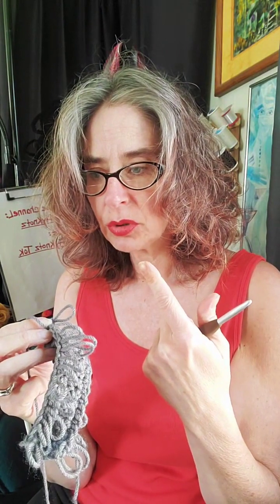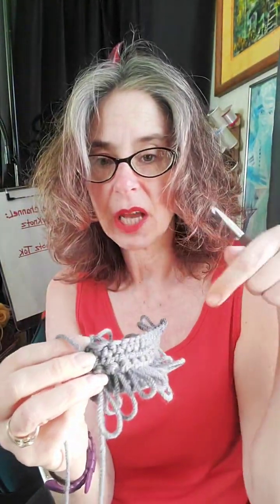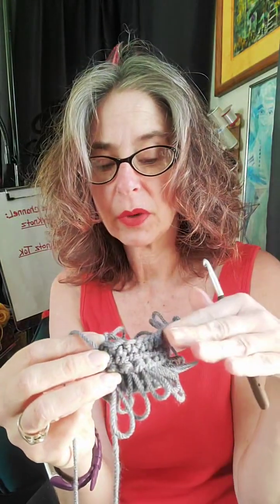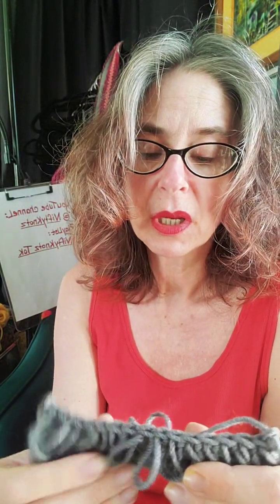So if I choose to do my loops on the right side, I can do every row like that. And if I choose to join and start working from the wrong side, like work around the inside of my puppet so that my loops are on the outside, I'm still consistently working a wrong side, so I can do every row being my loops. But if you wanted to get this look with every row being your loops, you would have to do it with it on the front side.